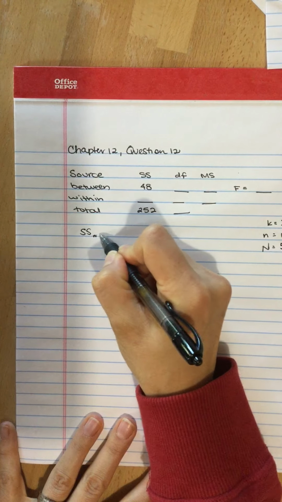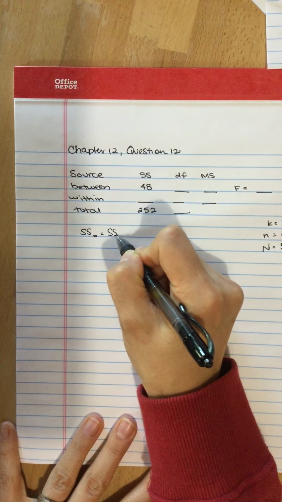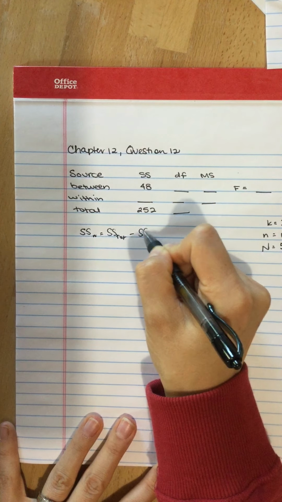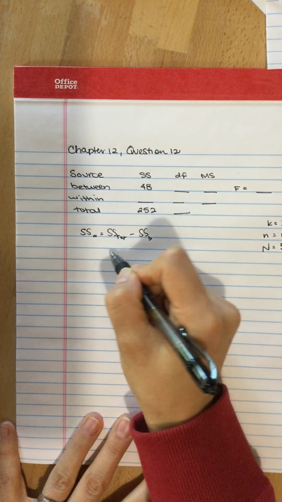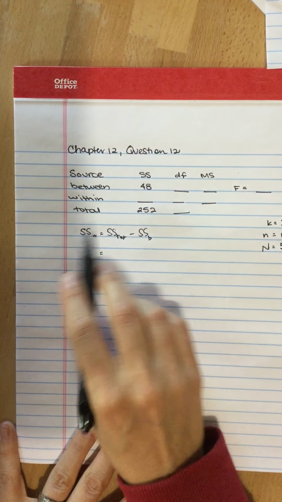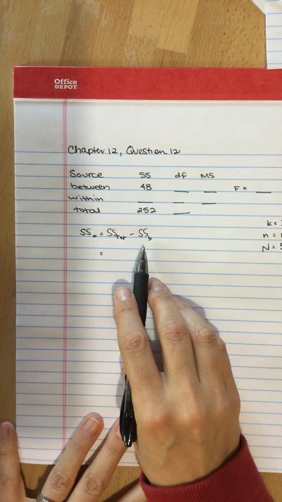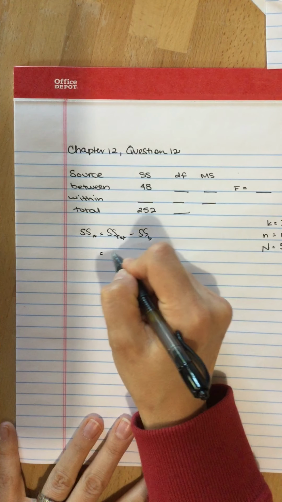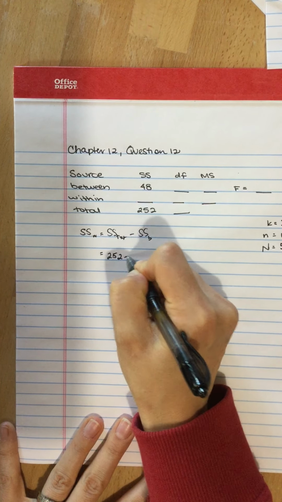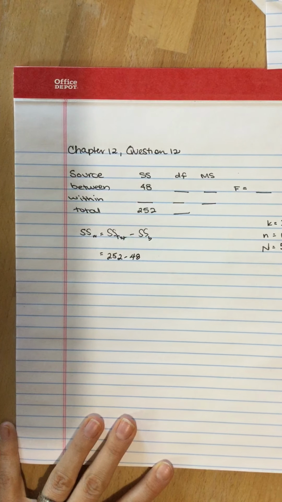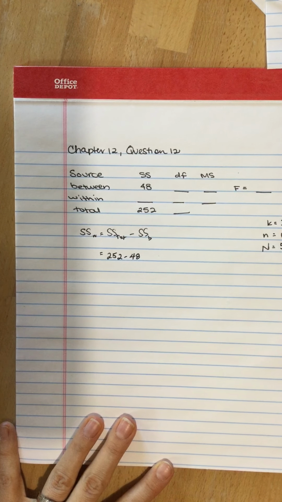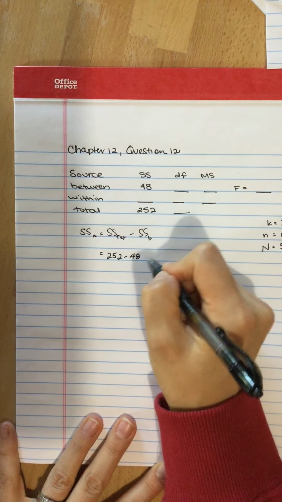Sum of squares within equals sum of squares total, subtract sum of squares between. Because sum of squares total is sum of squares within plus sum of squares between. So it's 252, subtract 48. Which is 204.